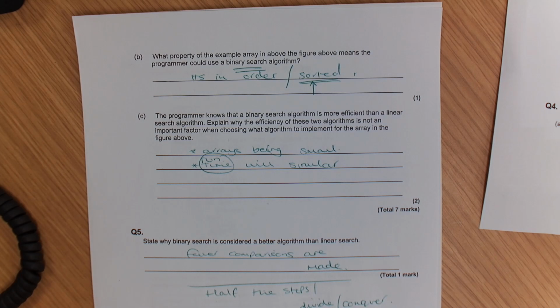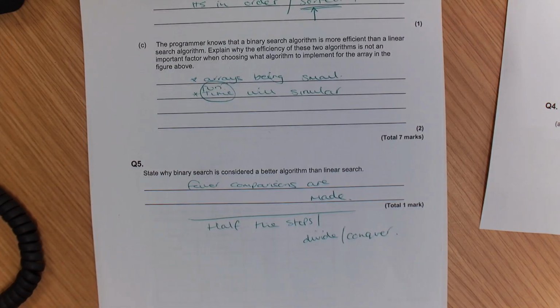State why a binary search is considered to be better than a linear search. 1 mark for saying you could have said fewer comparisons were made, or you could have said half the steps. You have half the number of steps to take because of divide and conquer. Alright?